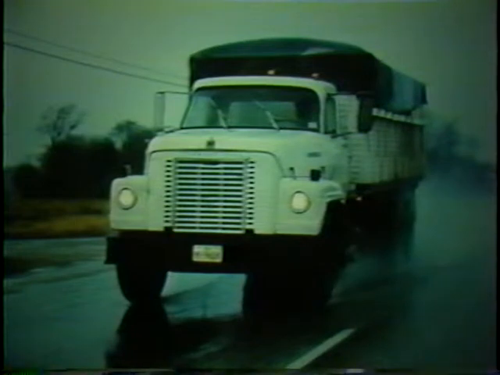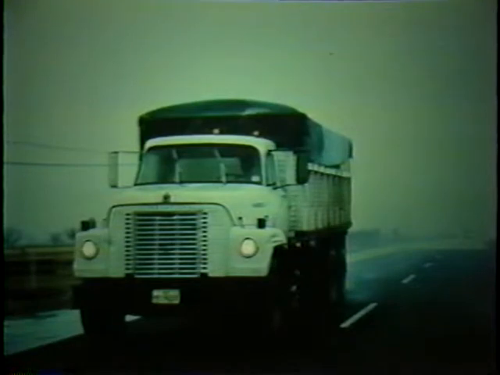This photo shows a truck traveling on a conventional pavement. The tire splash is considerable for a light rainfall, 0.2 inch per hour. Here we see the same truck traveling on an open graded mix test pavement 200 feet downstream. The tire splash is greatly reduced, and the pavement appears almost dry in comparison to the conventional pavement.